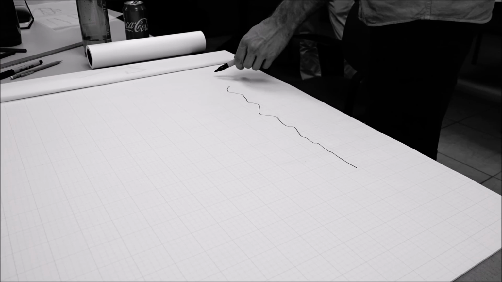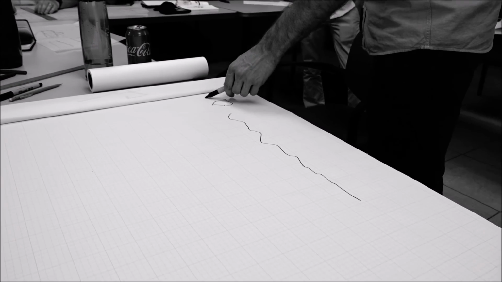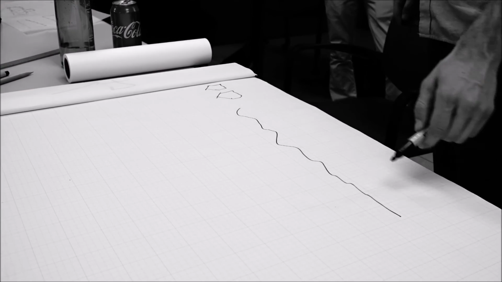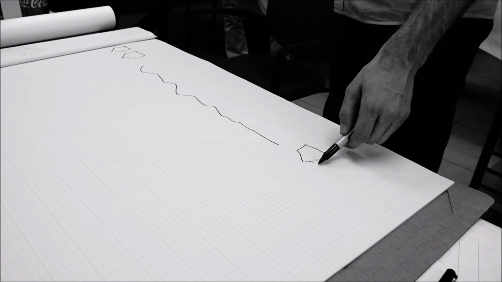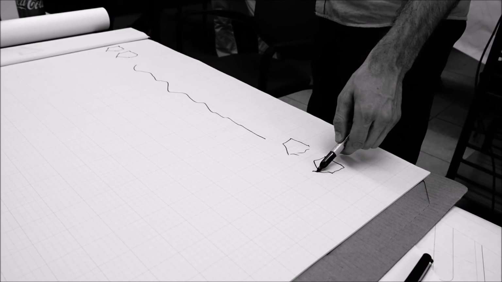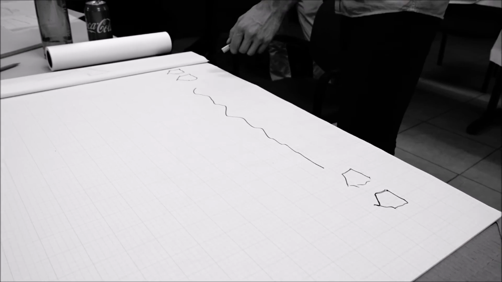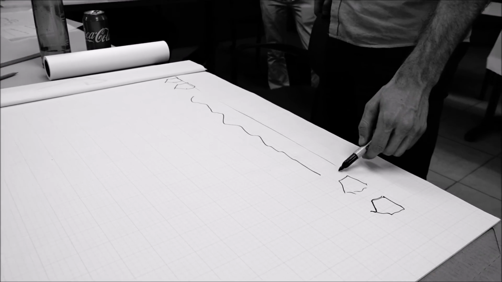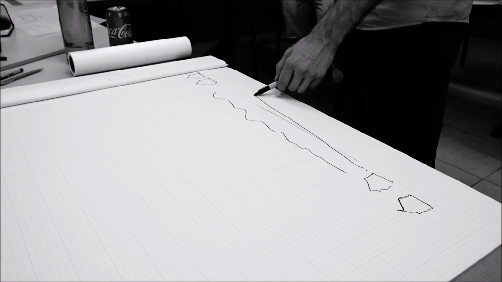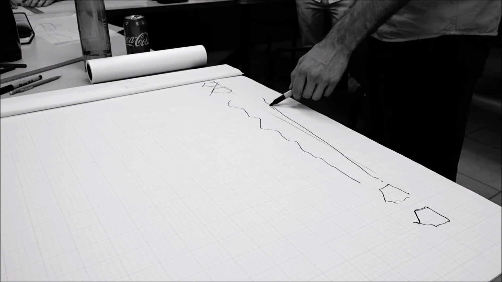Trees, just something that gives some level of scale to my crooked houses. So we've got this slope coming down. This would be the river here.